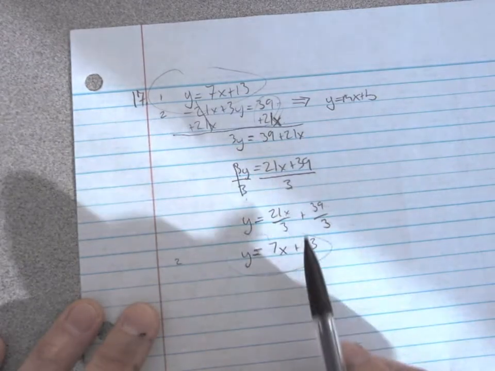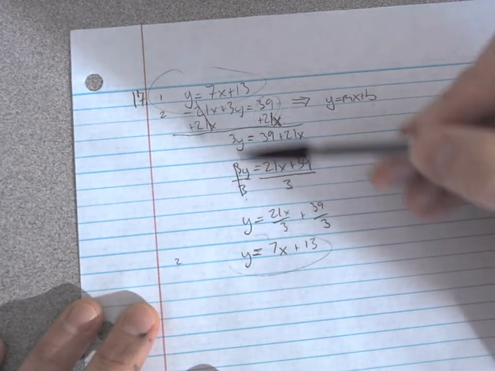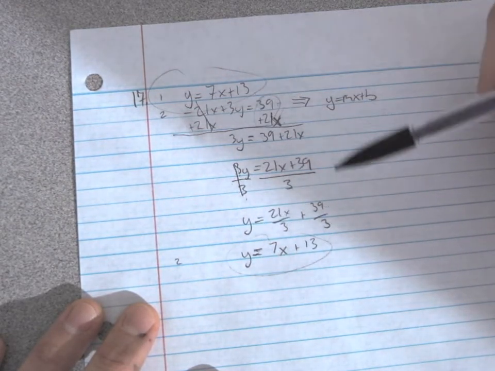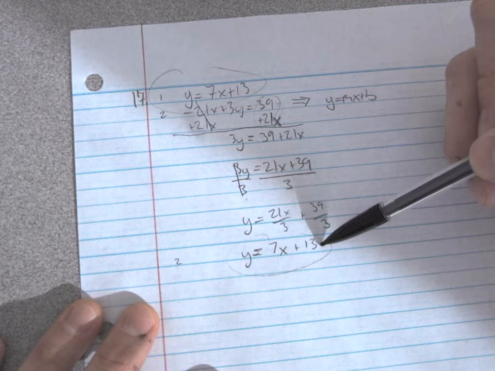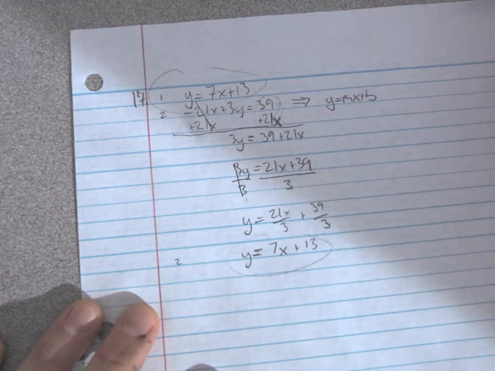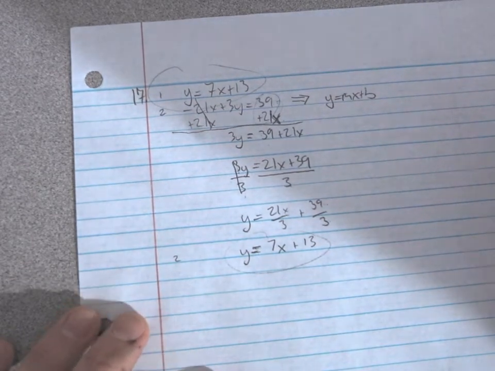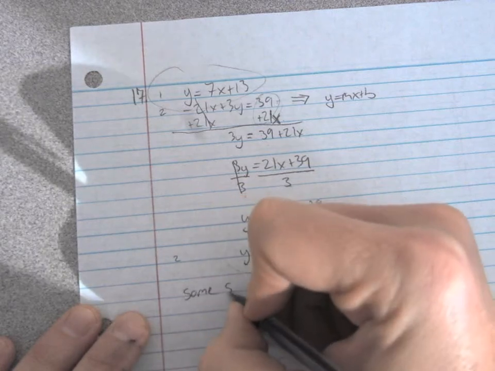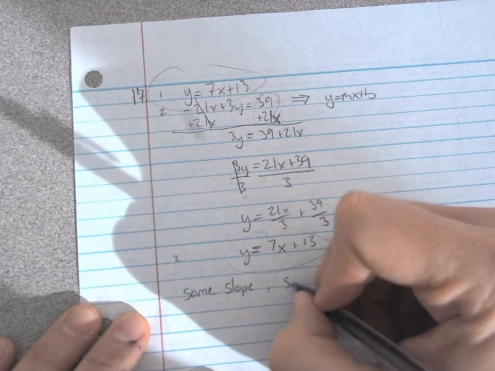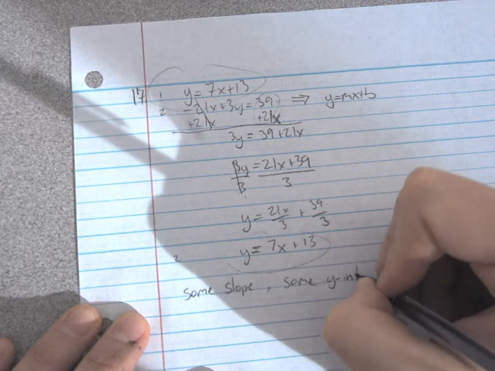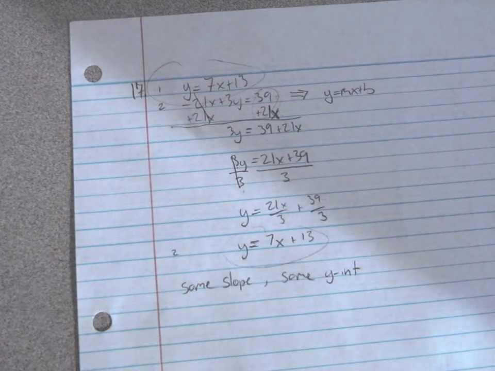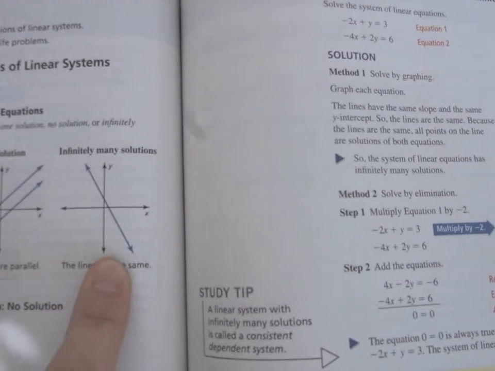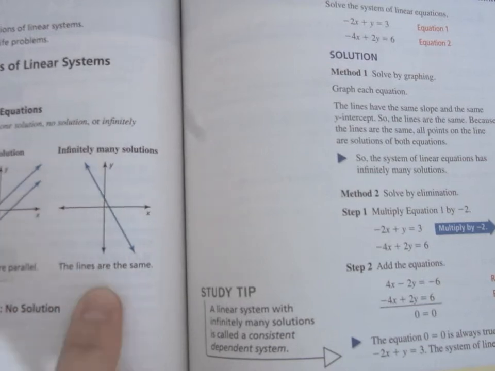They have the same slope, but they also have the same y-intercept, right? That means that these are actually the same line. These are the same equation. So if we have the same slope and the same y-intercept, that means that these two lines are actually not different lines, they're the same line. So we have two different equations that are actually the same equation, right? The lines are the same. So we have infinitely many solutions here.